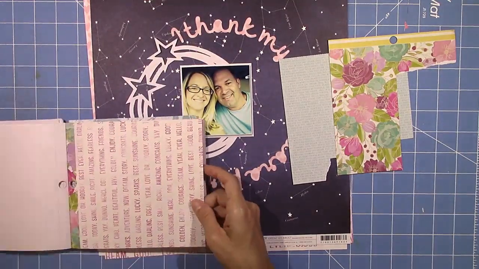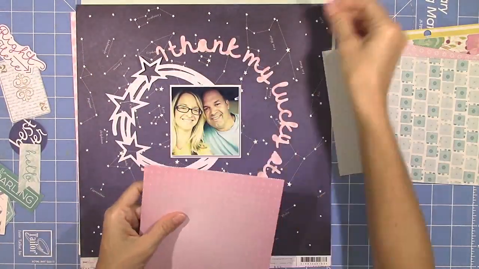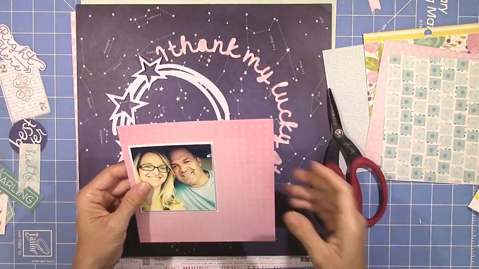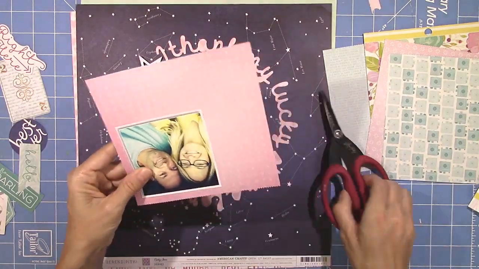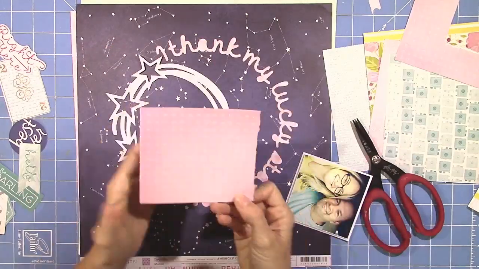So I decided to lift that whole idea and do a curved title, except I cut mine on my Cameo. Now the circle cut file with the stars is one of the newer cut files from the cut shop. Off the top of my head, I can't think of the name of it, but I will look it up and link it below if it's something that you're interested in getting.